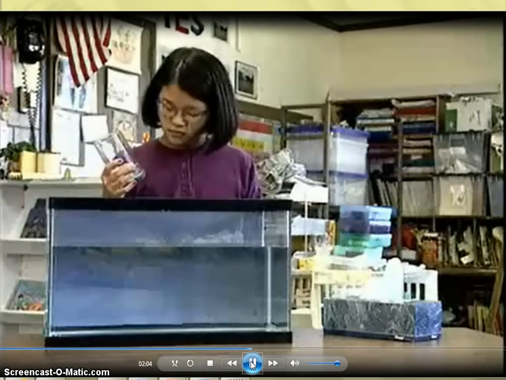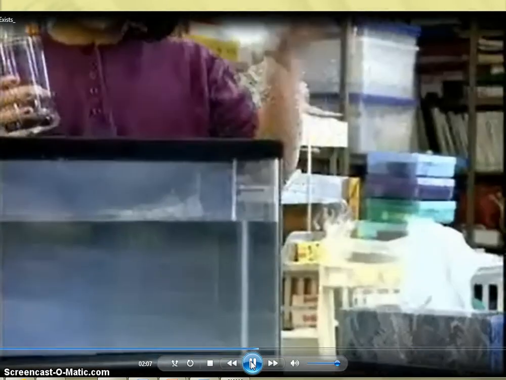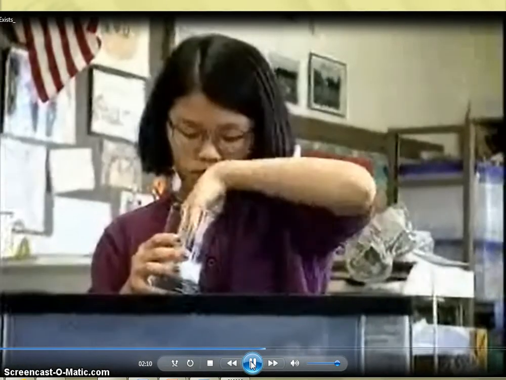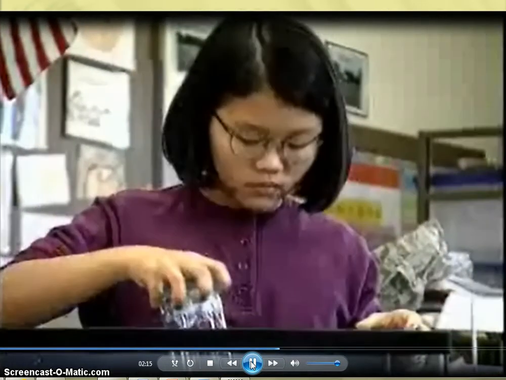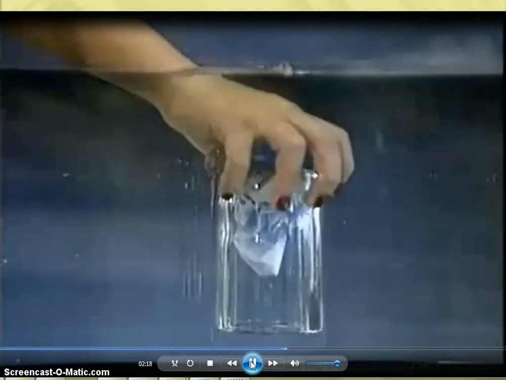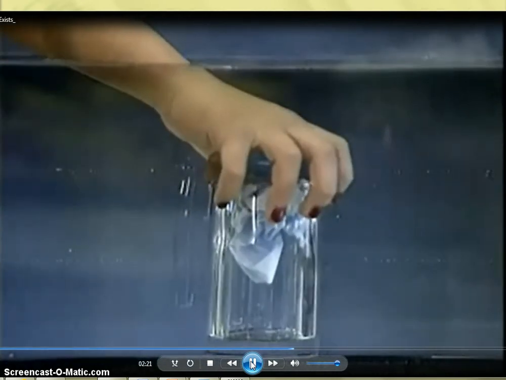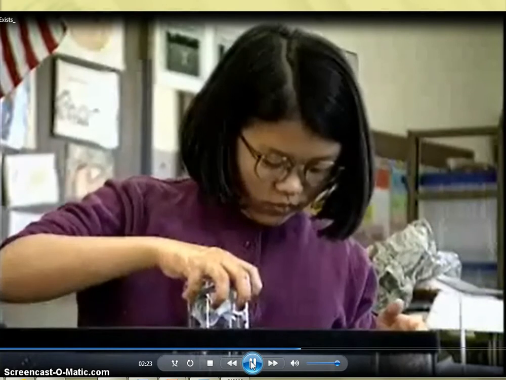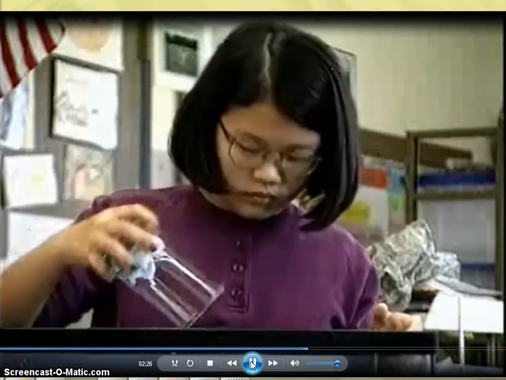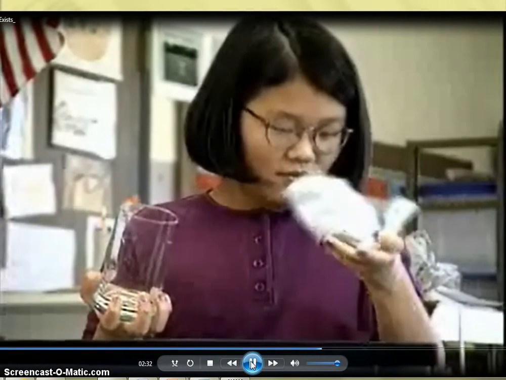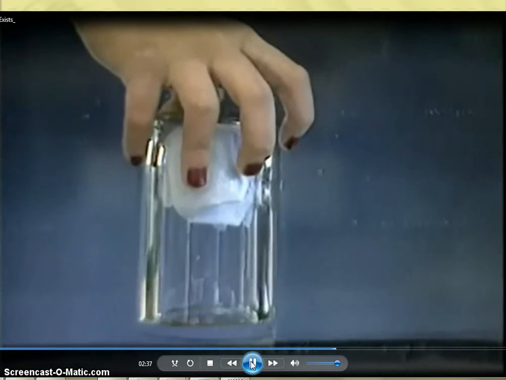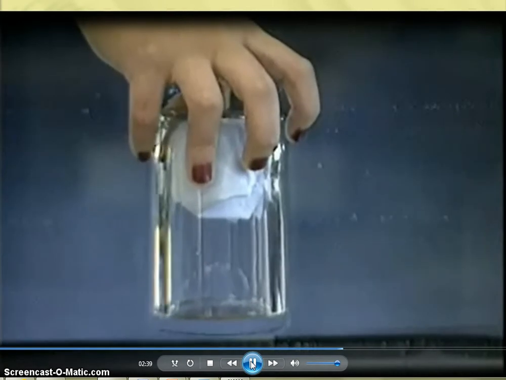Here's still another way to prove that air exists. Put a piece of tissue paper in the bottom of a glass. Stick the glass straight down into a tank full of water like this. Then take the glass out. Remove the tissue and see what it feels like. The tissue is dry. What happened? Let's take another look. The tissue is dry because the glass is full of air that prevents the water from getting in and making the tissue wet.